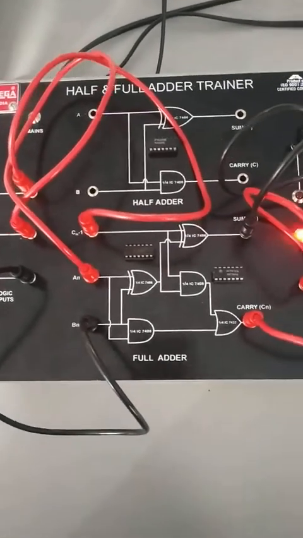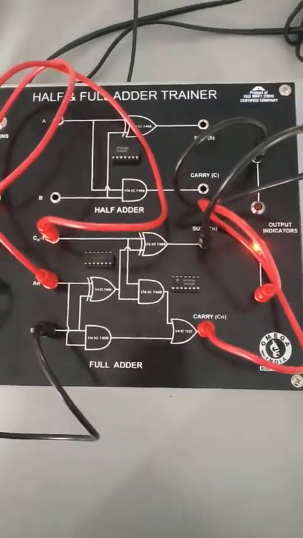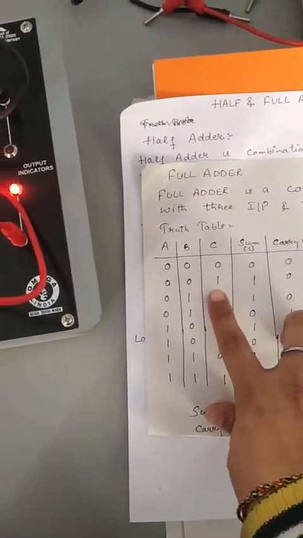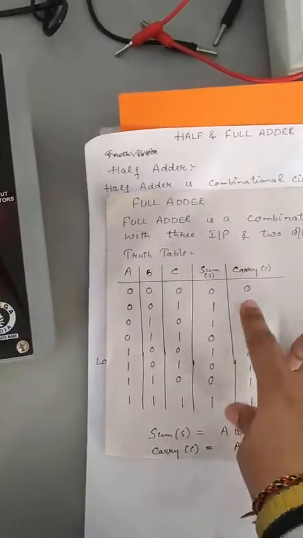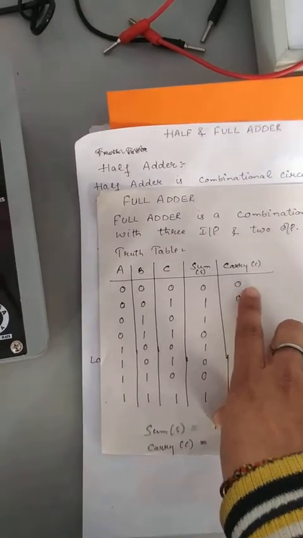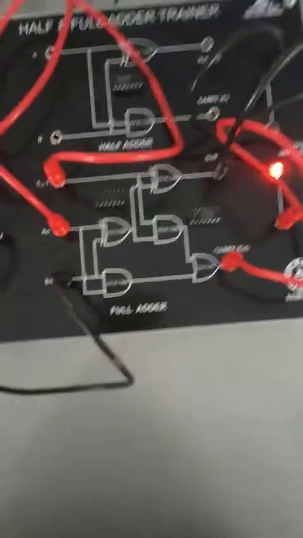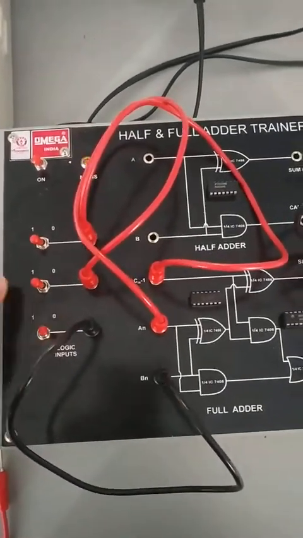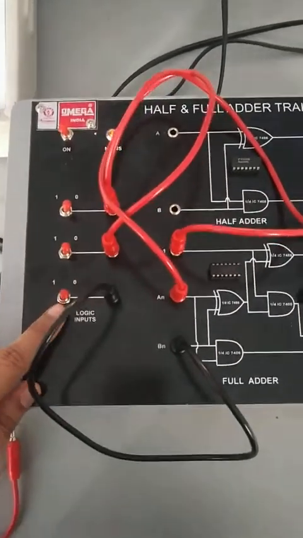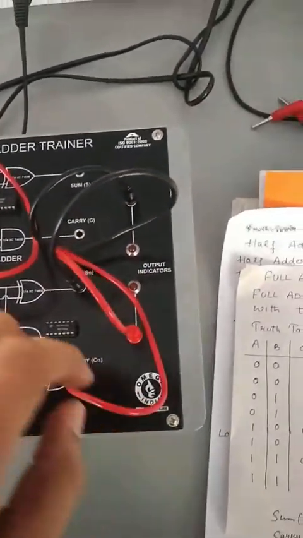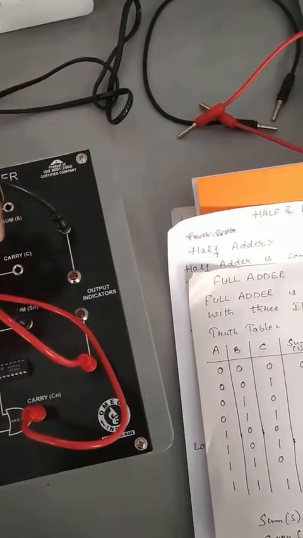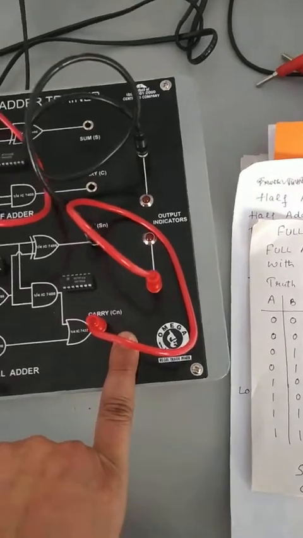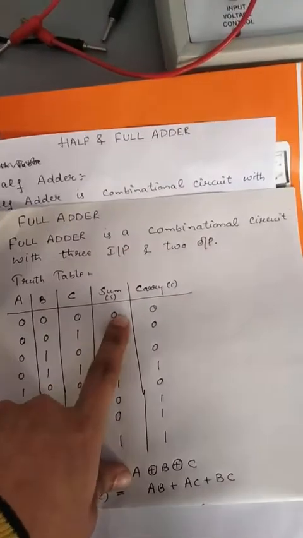Now start with your first combination. The first combination is when all 3 inputs are 0 0 0. At that time your sum will be 0 and carry will be 0. I will make all the logic inputs 0. At that time your sum indicator will be 0, and your carry will again be 0. So this verifies this one.